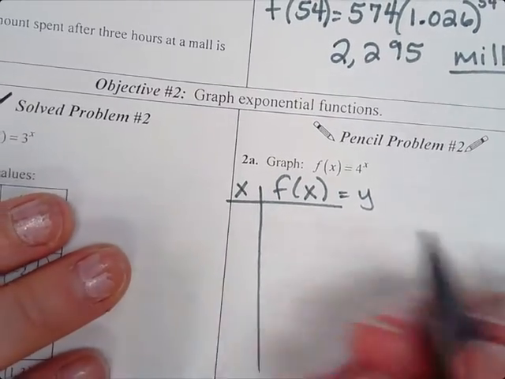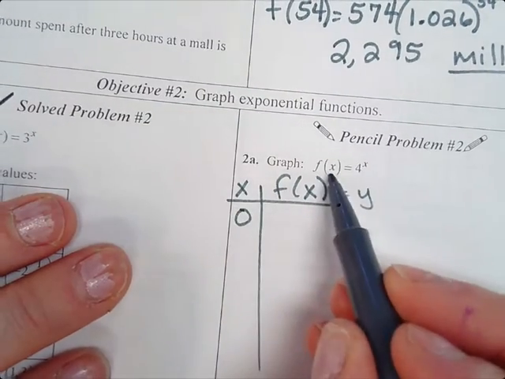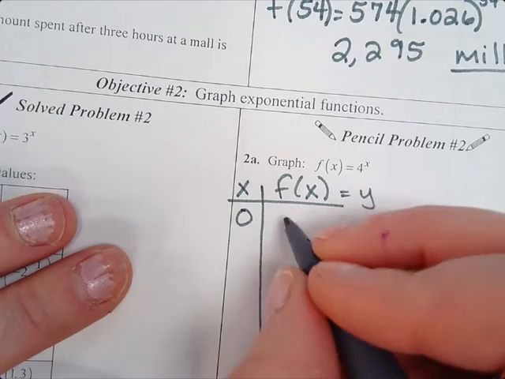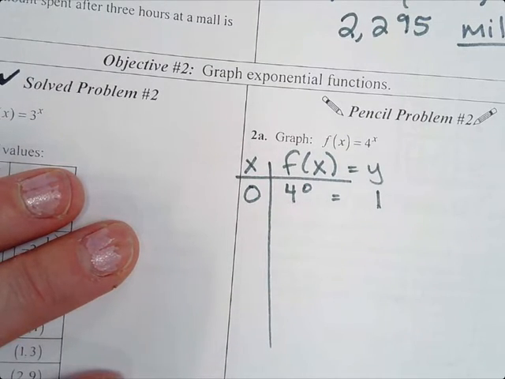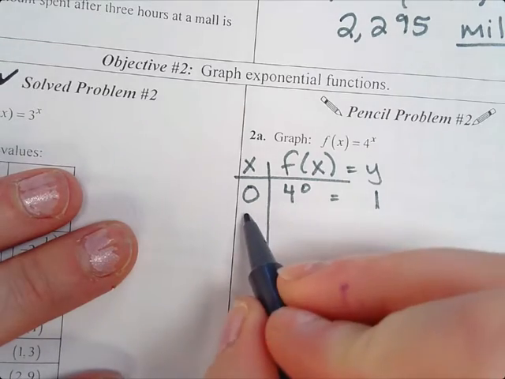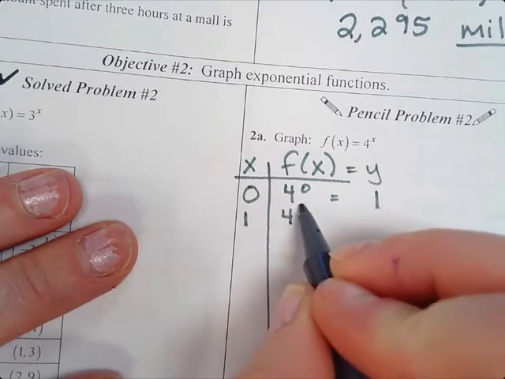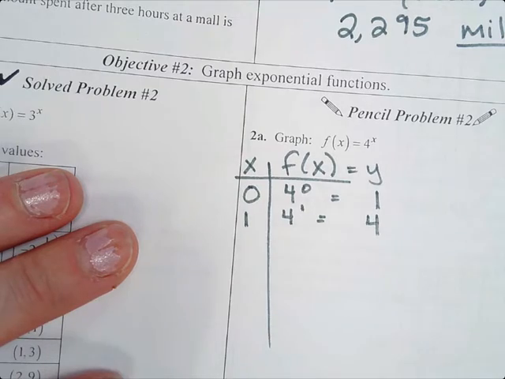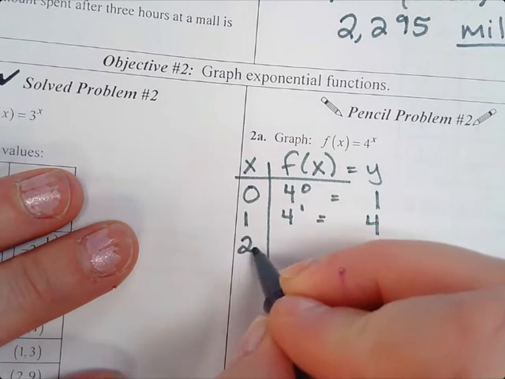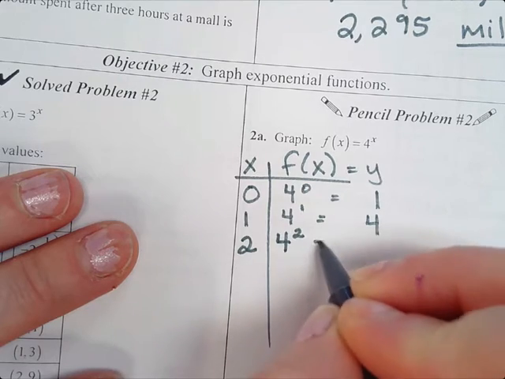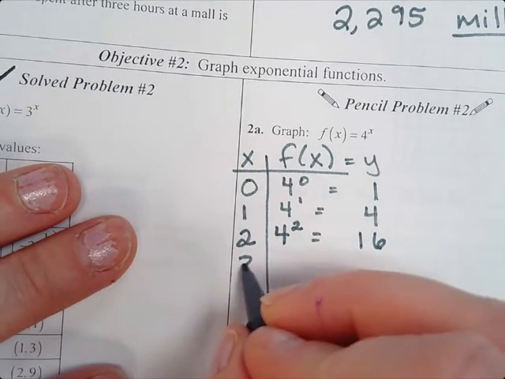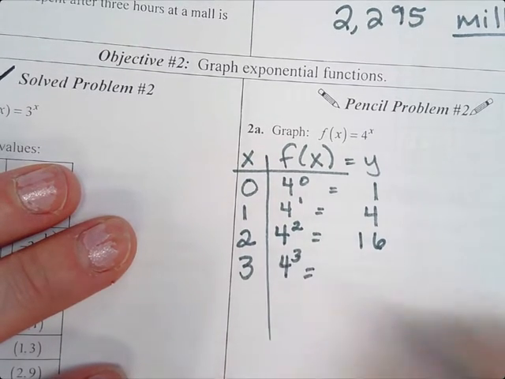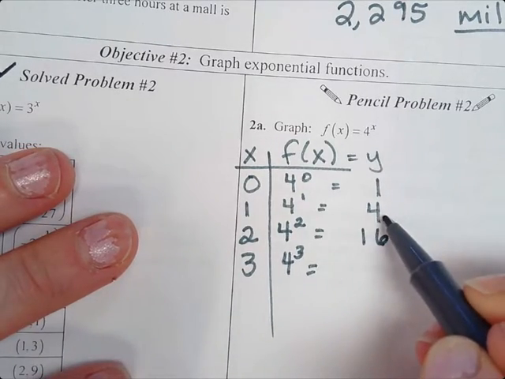we'll start out with 0. So let's say x is 0 for f of x equals 4 raised to the x power. You do 4 raised to the 0 equals 1, because anything raised to the 0 power is 1. And then we do 1, 4 to the first power, it's 4. 2, 4 squared, 16. 3, 4 raised to the third power. So the pattern is you're multiplying by 4 times the previous.